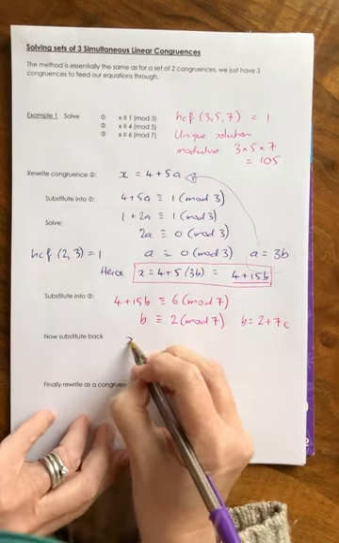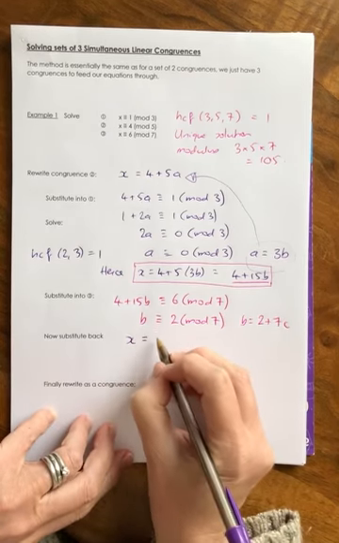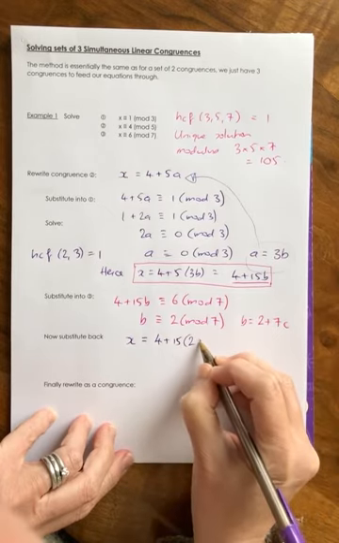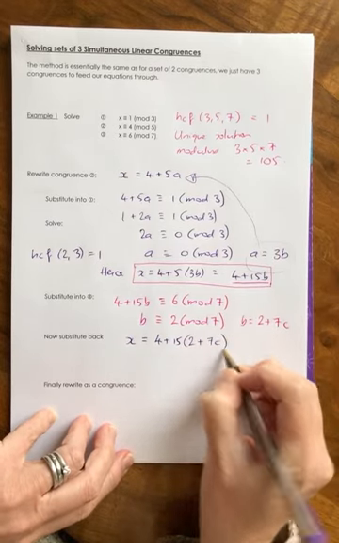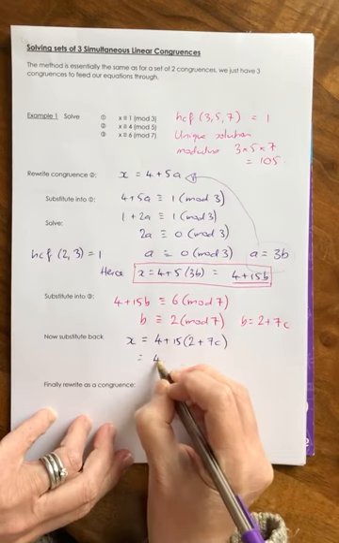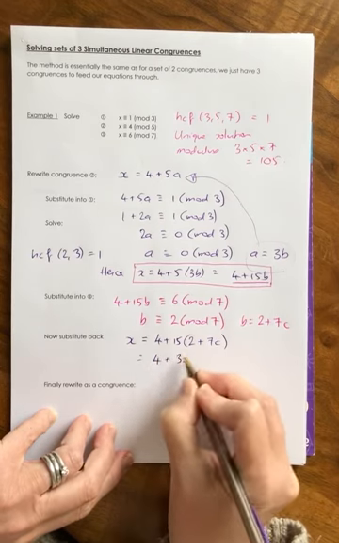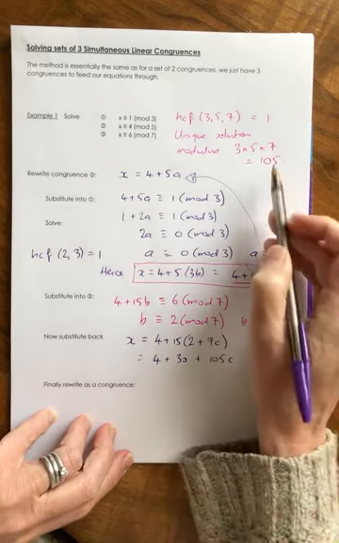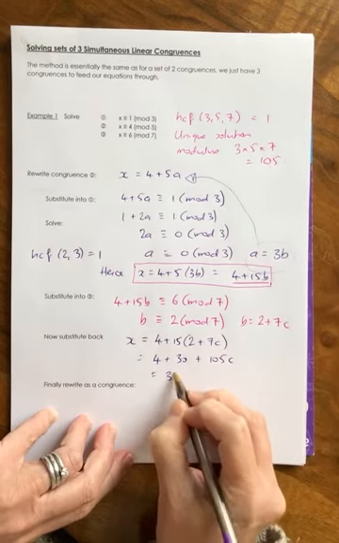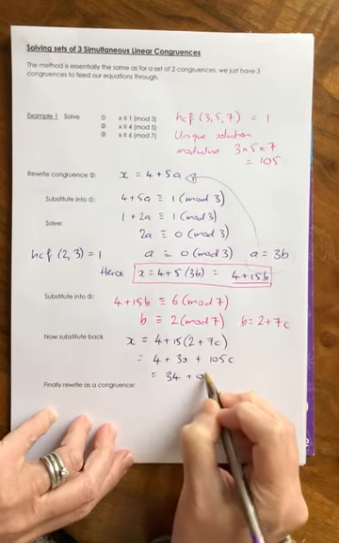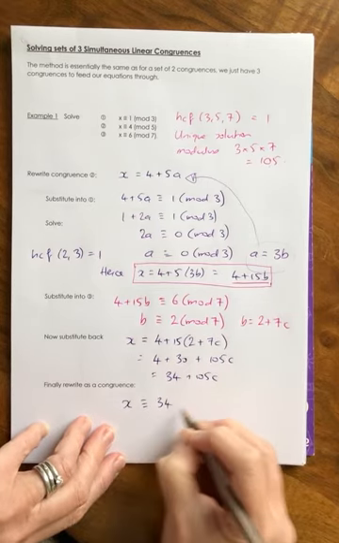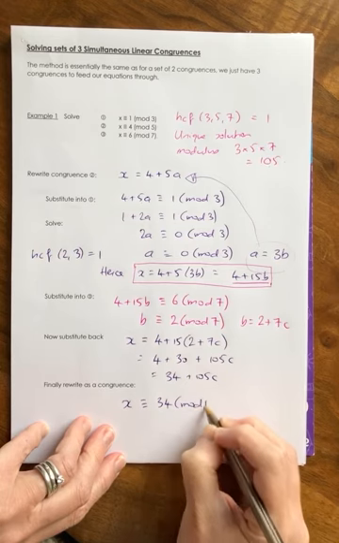Substitute back. x is equal to 4 plus 15b, but b I can write as 2 plus 7c. I've fed it through all those equations. That's 30 plus 105c. That's the 105, which is what I expected. And I've got 34 plus 105c. Rewrite as a congruence. x is congruent to 34 mod 105.